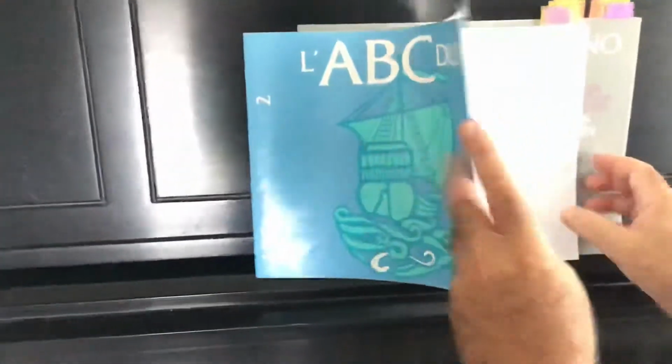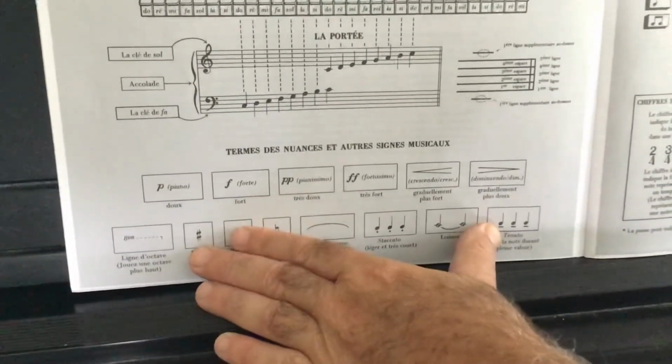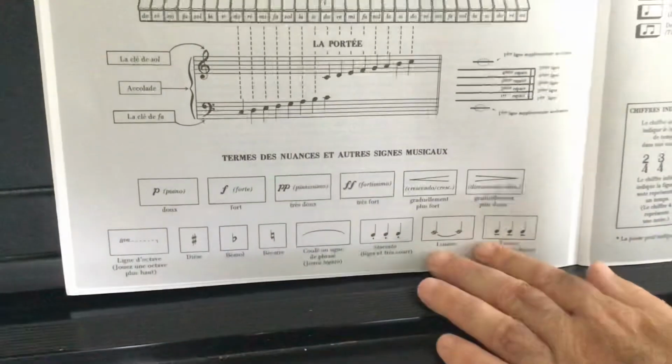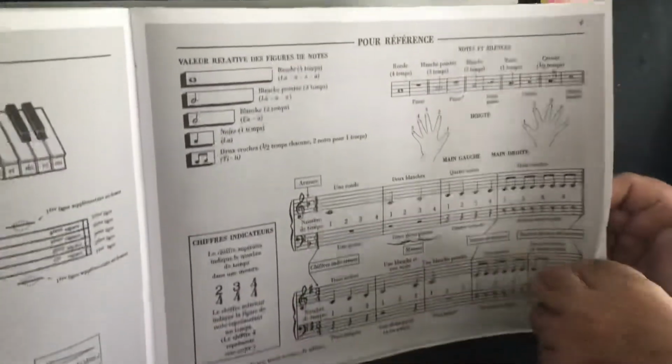The second book is the blue book. And as you see in the first page, here you have the different volume signs, the alterations, articulation, note values, note rests, time signatures, key signatures, very complete.